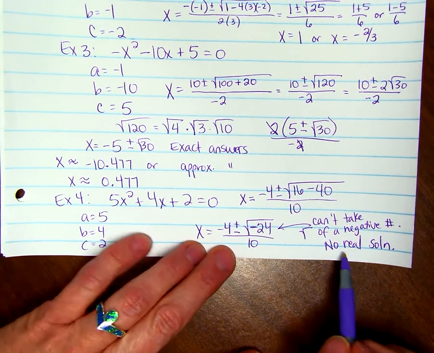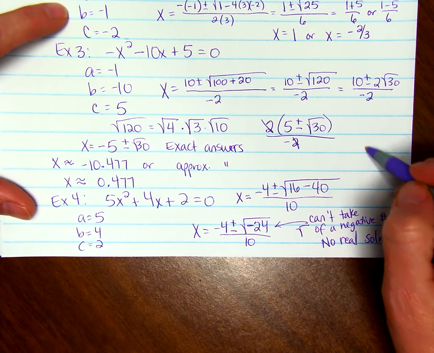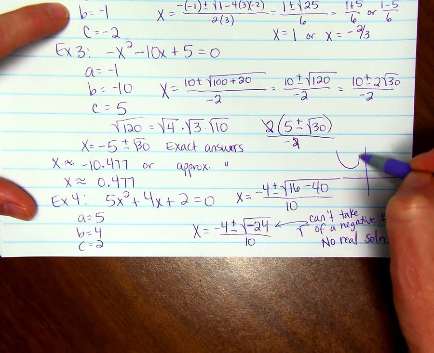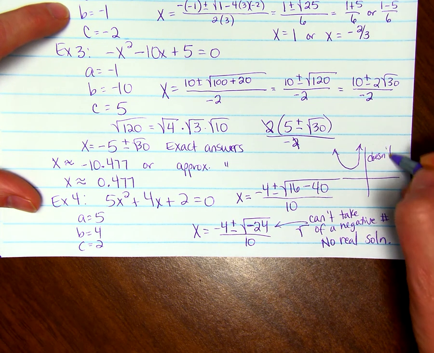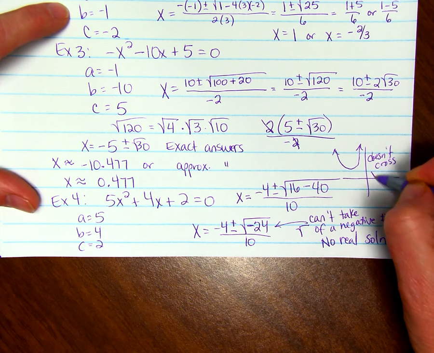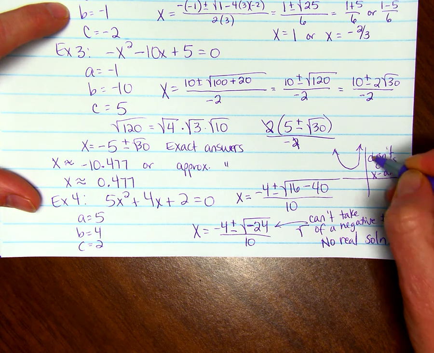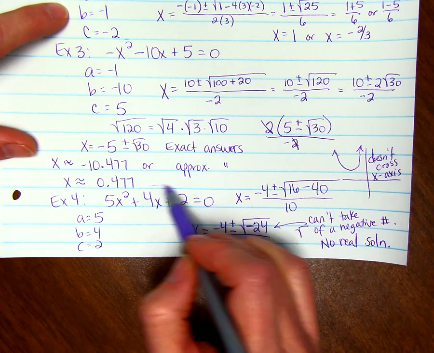The way that this one would look on the graph would just be a parabola that does not cross the x-axis. There'd be no zeros. That's all part of example 4.